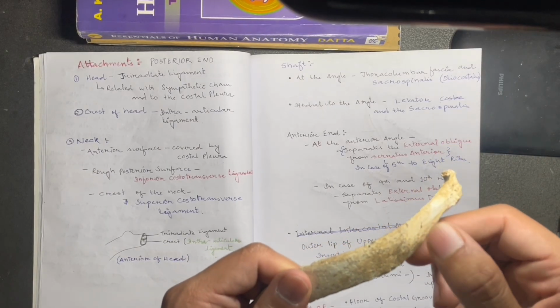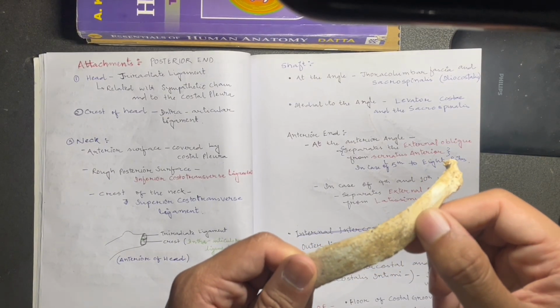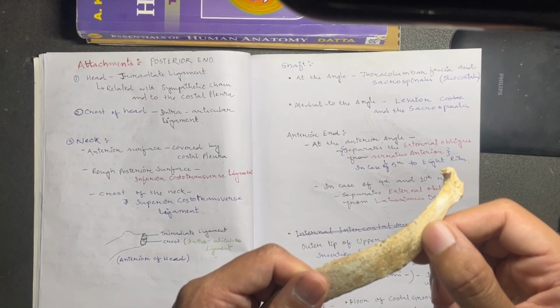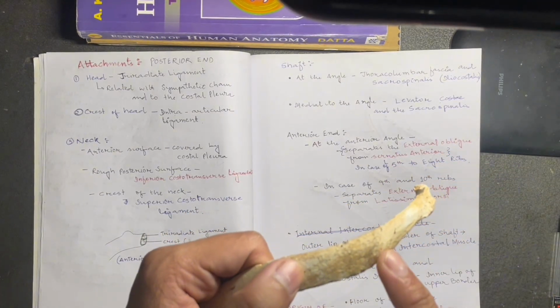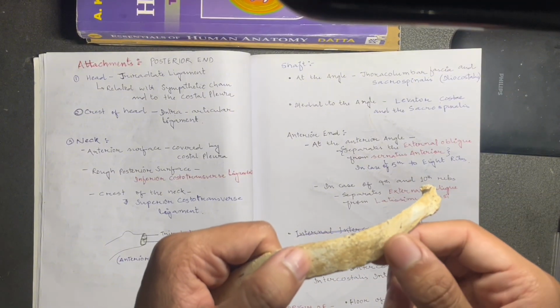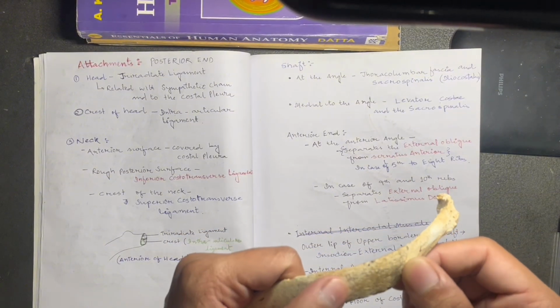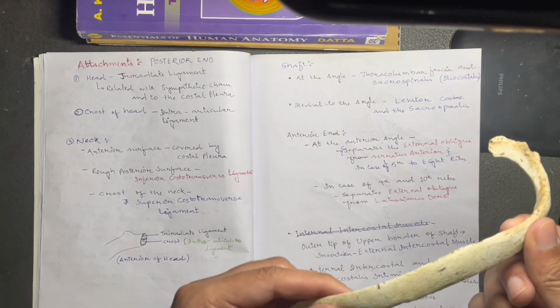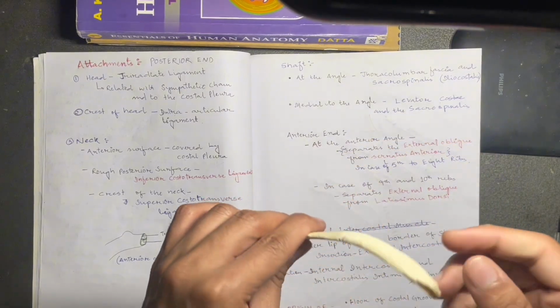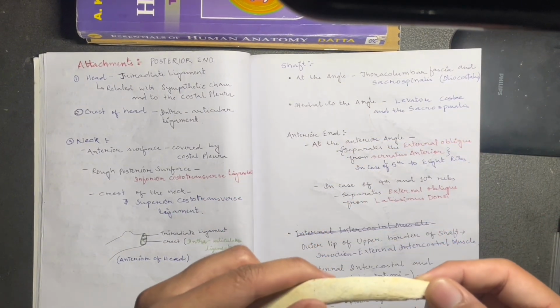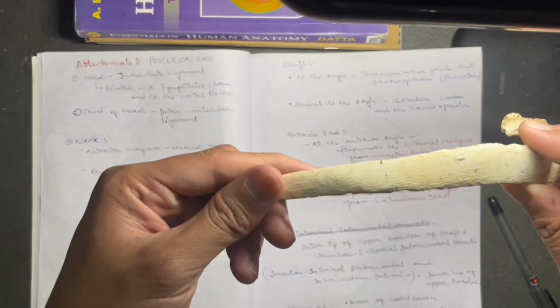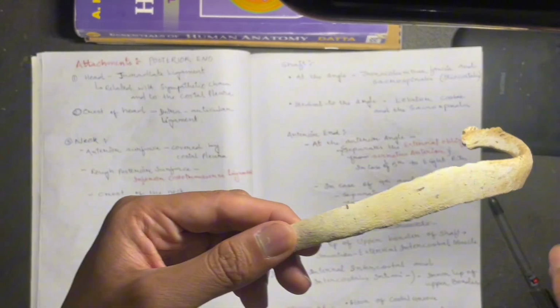Attachment of the shaft. At the angle of the shaft, the thoracolumbar fascia and the iliocostalis muscle are attached here. Medial to the angle, the levator costae muscle and the sacrospinalis muscle are attached here. And now come to the anterior end of the shaft.